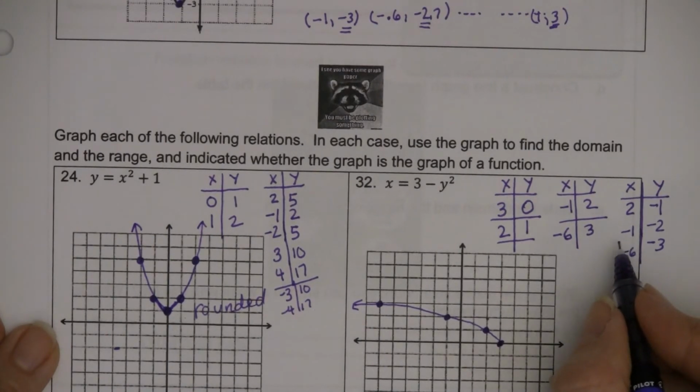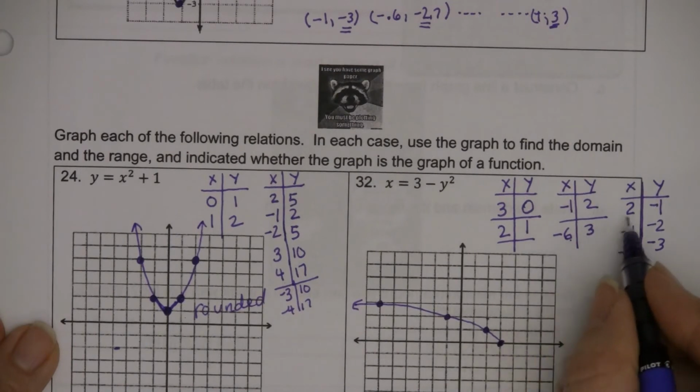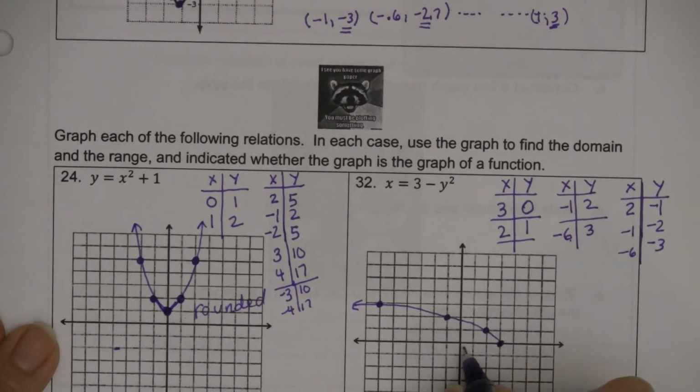We're going to have, I plotted that one. So 2, negative 1. So over 2, down 1.